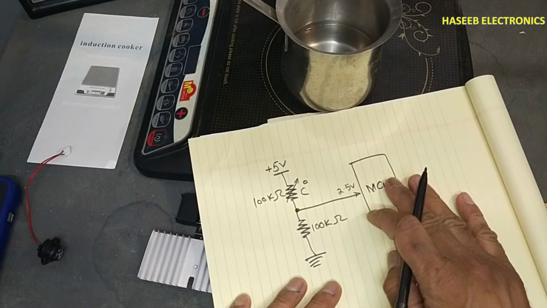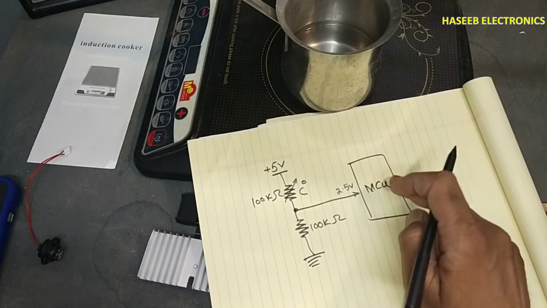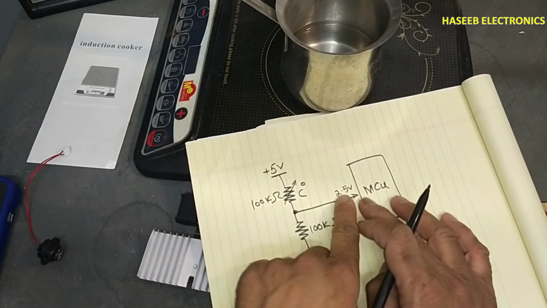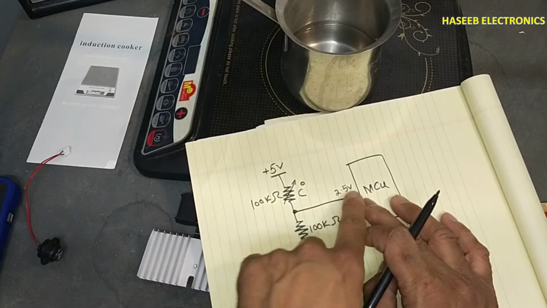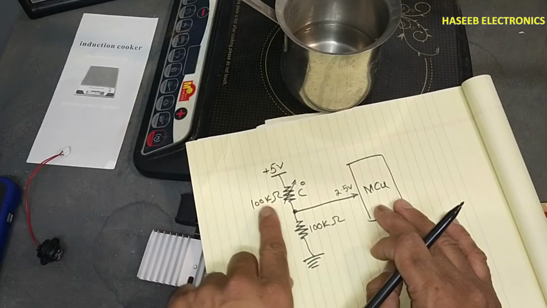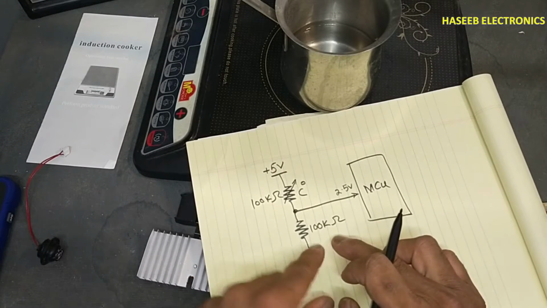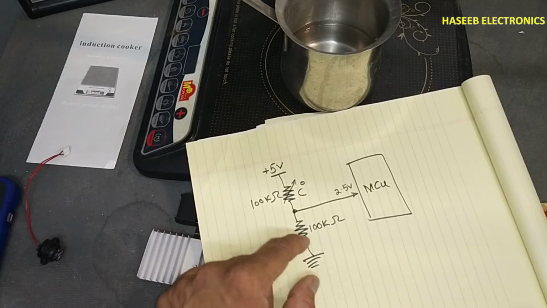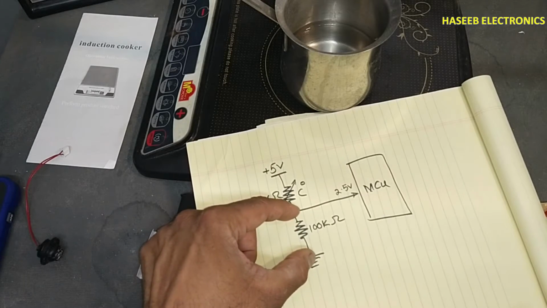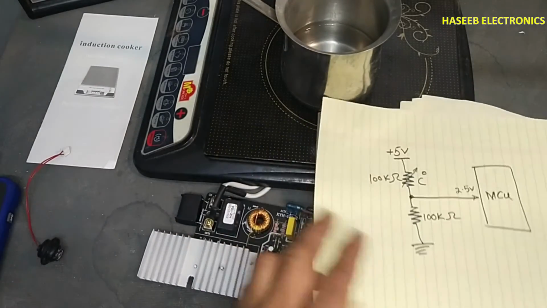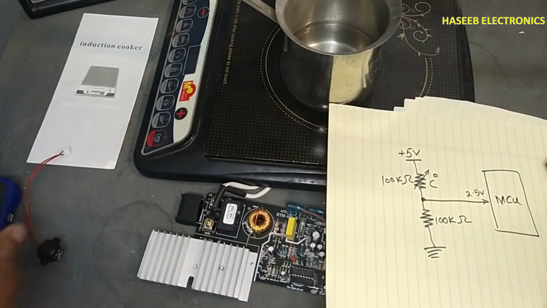Microcontroller will understand what is the temperature, and in the code there is an instruction. When this voltage is received, the temperature rating will be this. When temperature increases, this resistance will decrease, this resistance will increase. So the voltage drop here will increase because we are sensing the voltage across this resistance. How the resistance will increase and decrease, let's check.